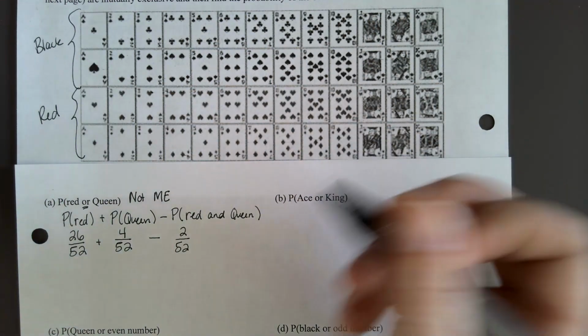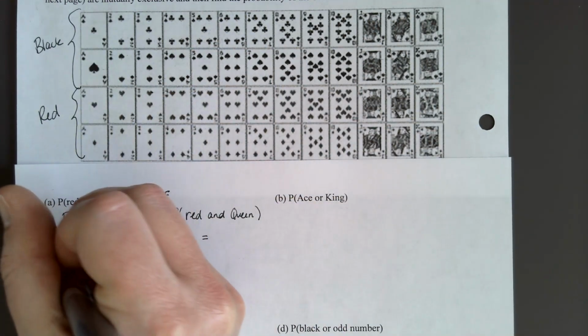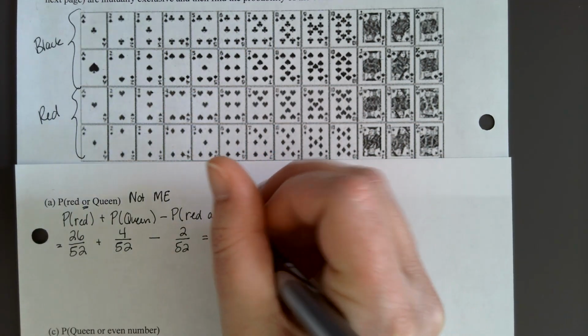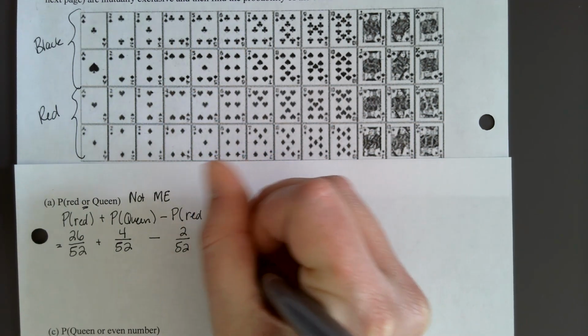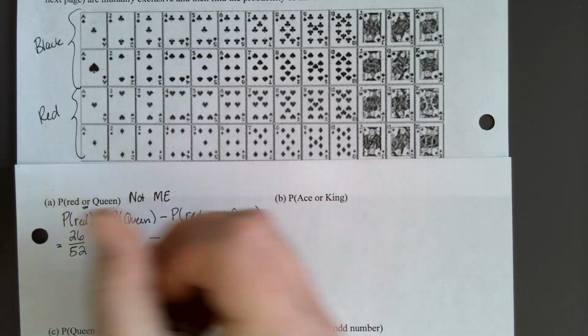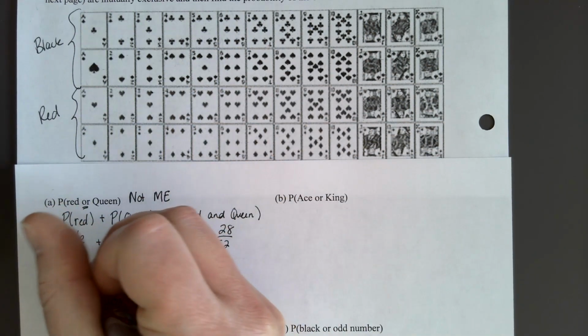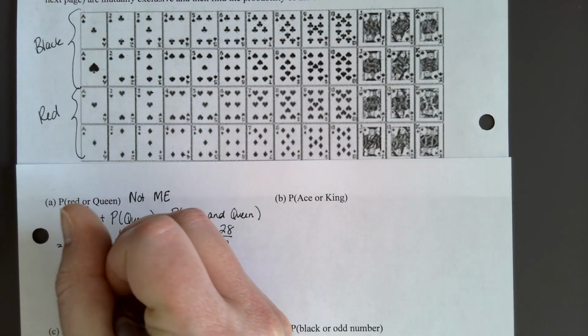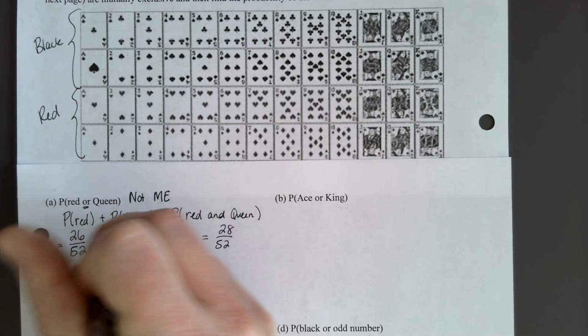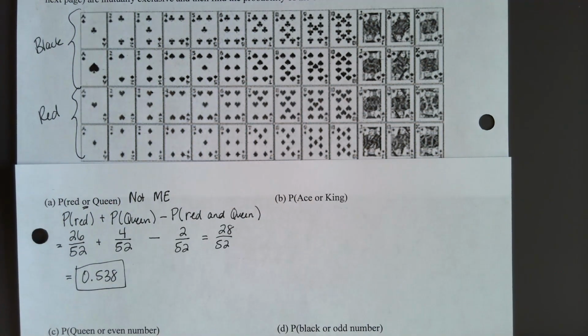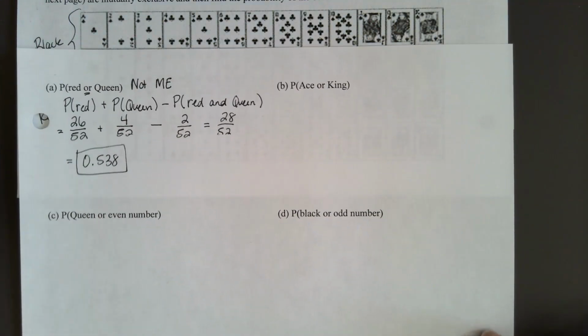So when I do so, I get 28 out of 52, which in turn gives me 0.538 as a probability.